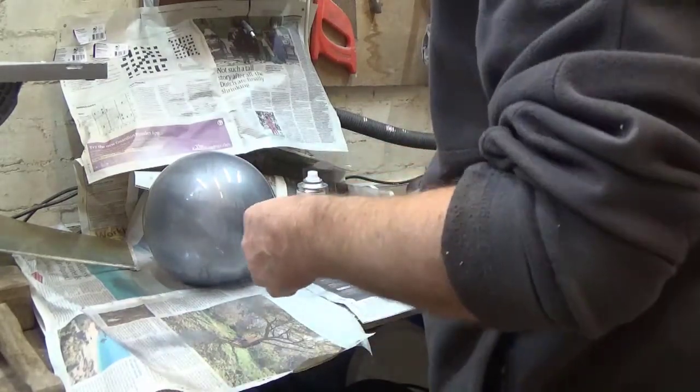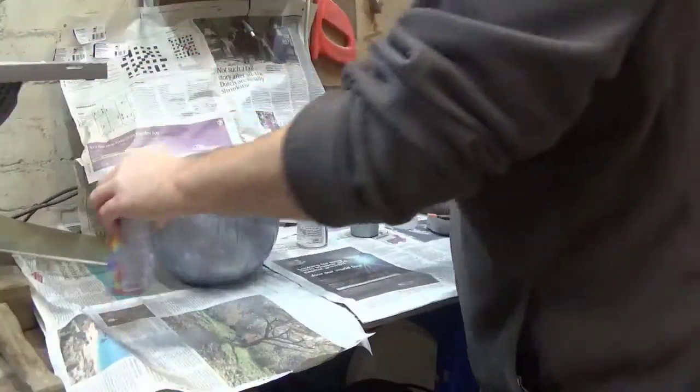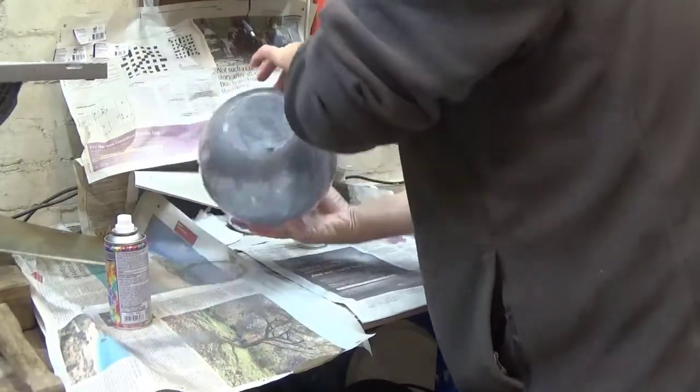Well, let's see how that goes. I think we could probably call it a complete disaster. Go on, let's stick some of these sparkles in.